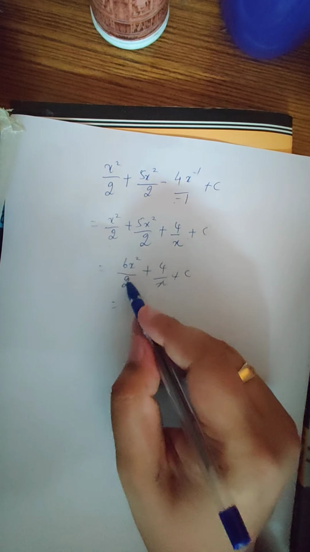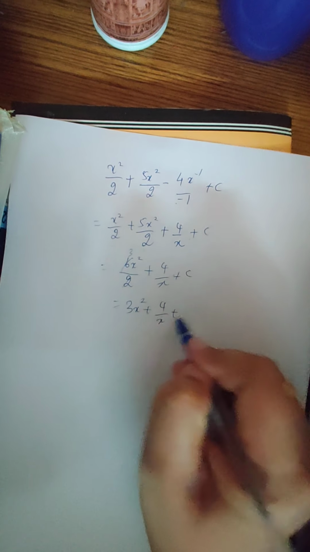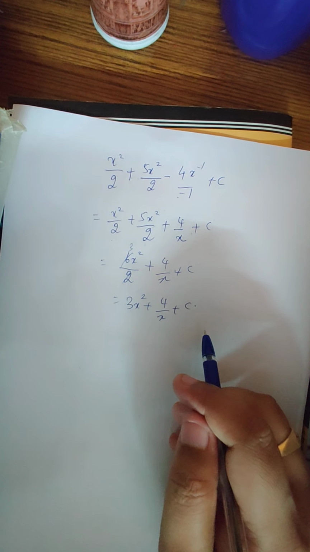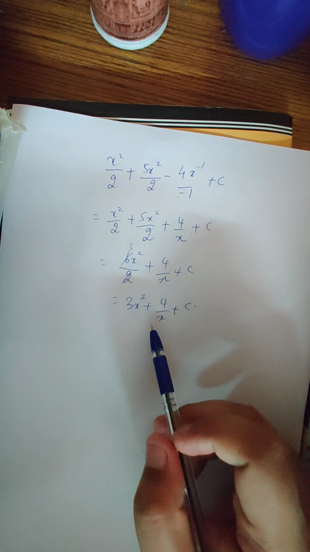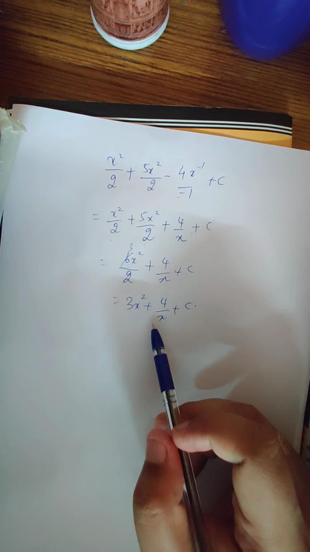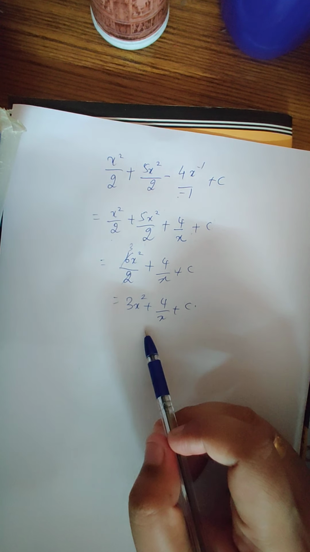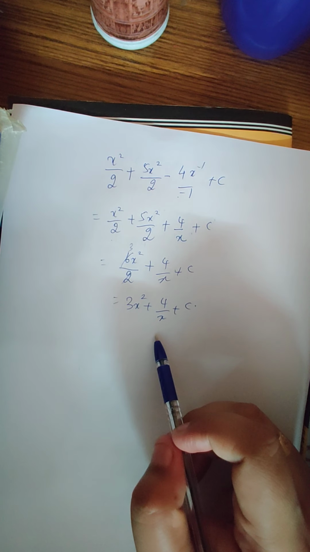You can write this as 2 1s are 2, 2 3s are 3, x square plus 4 by x plus c. That is the required answer. You can also simplify like that, but it is easy if you write 3x square plus 4 by x plus c.